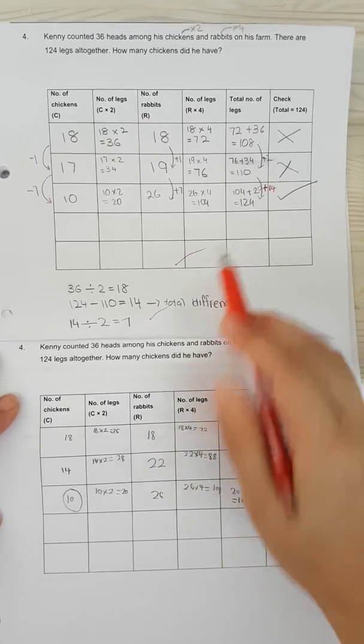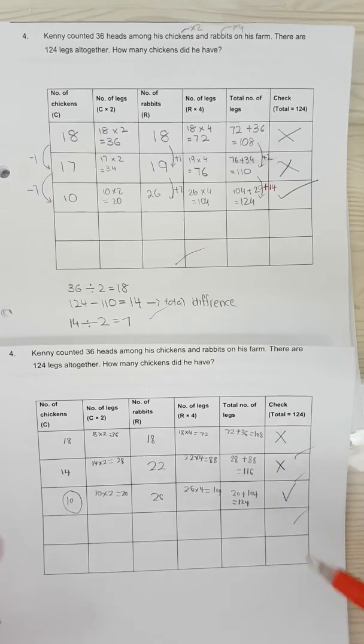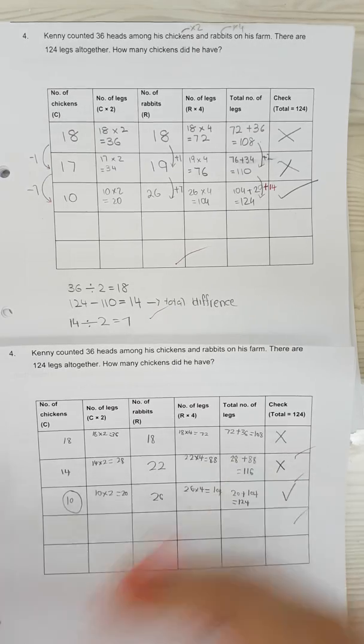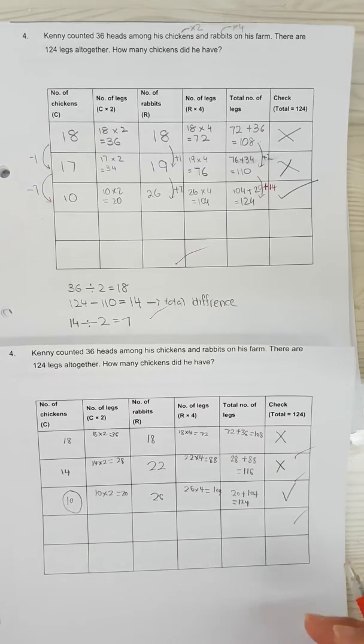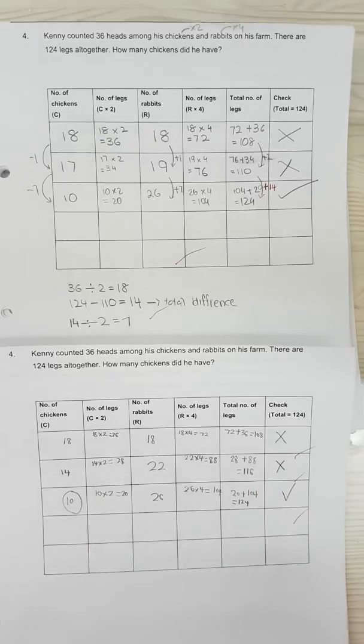Okay, so putting this aside, if it's a random guess that your child has been doing, and you open his or her worksheet and you see the table, sometimes it goes on and on as if the child is just doing it with guesswork. Watch this video. Get your child to watch this video so that they can do it the correct way.